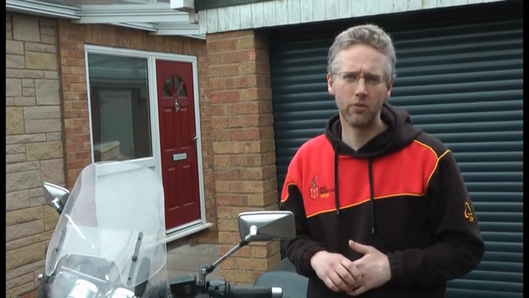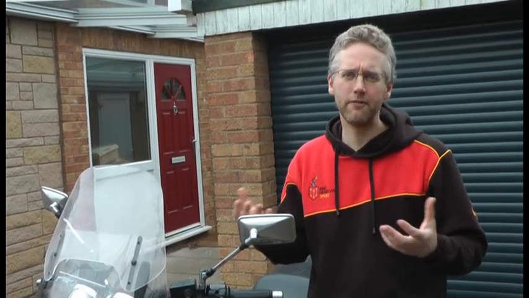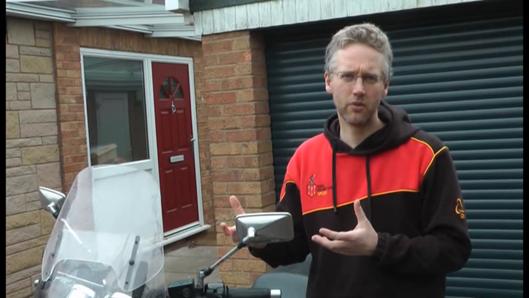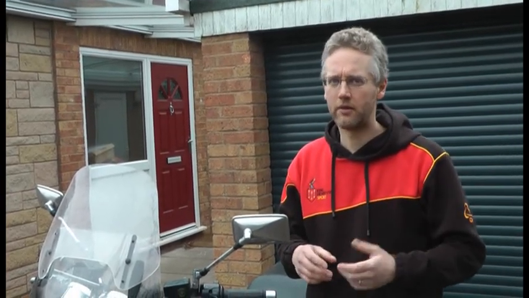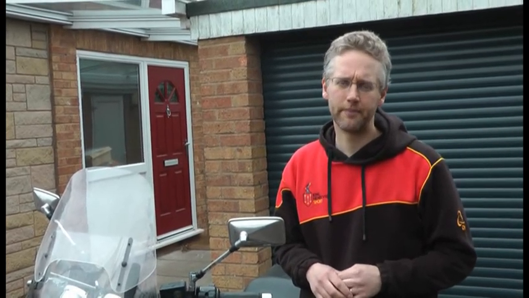Now, if there is complete combustion, if it burns perfectly and all the petrol burns, then what you get is carbon dioxide and water, which is the same as you get from any carbon-based fuel burning. But a very small amount of gas is also produced that's toxic, and that's carbon monoxide.